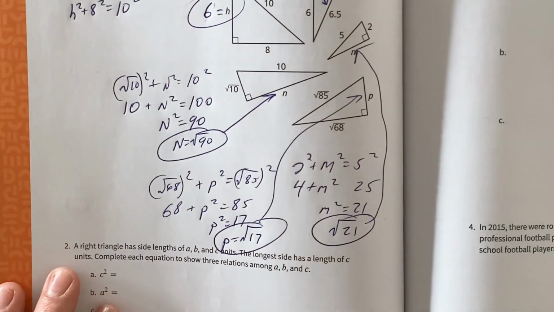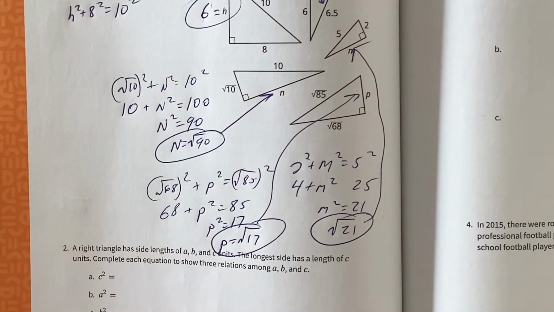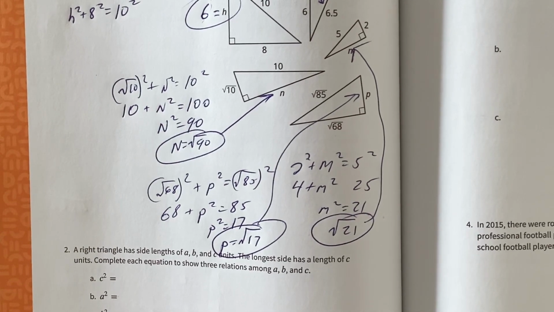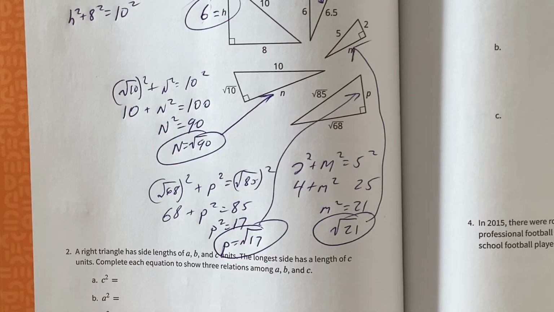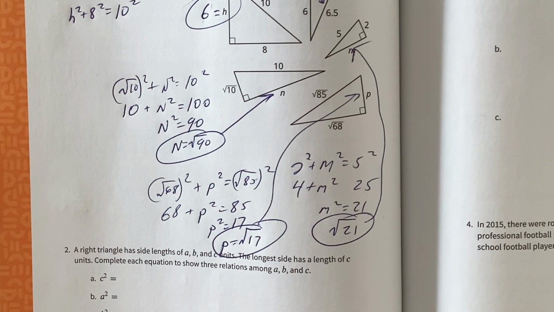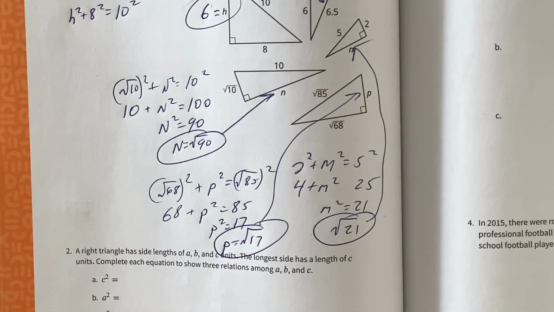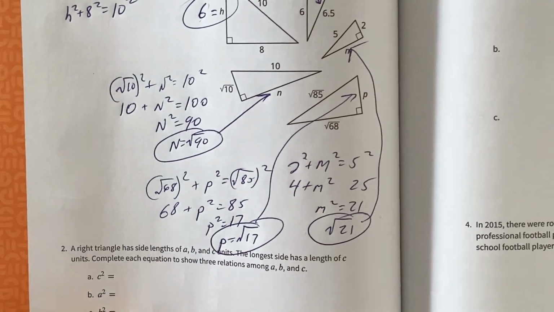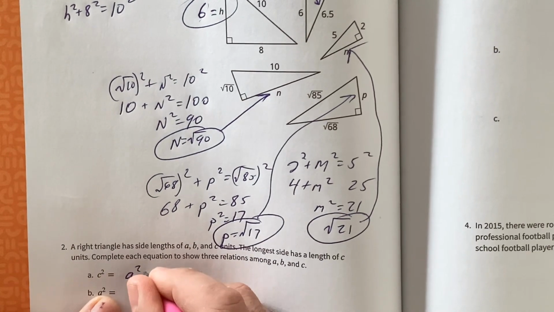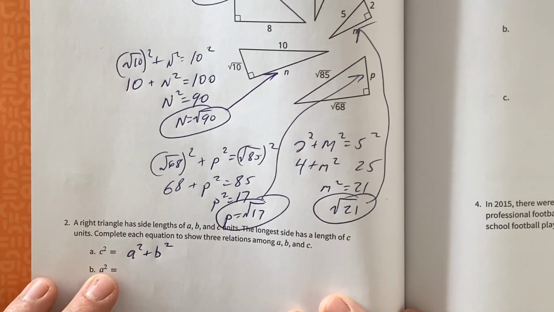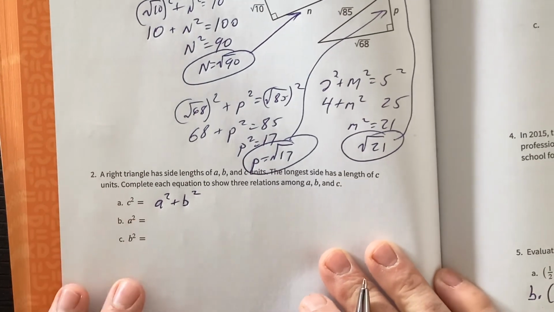Again, they are all the same. a squared, b squared, c squared. Number 2, right triangle. Longest side is c. Complete each equation to show the relationship between them. All right, well, we know that a squared plus b squared equals c squared. That is the formula that we've been using, Pythagorean theorem.